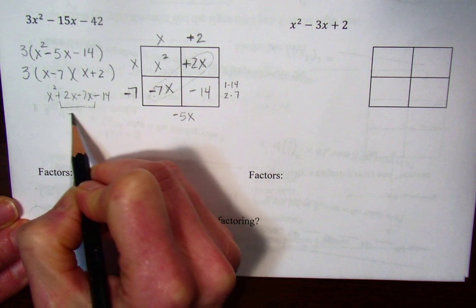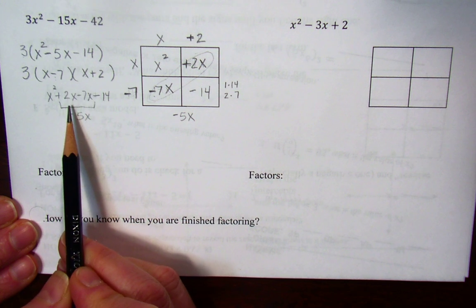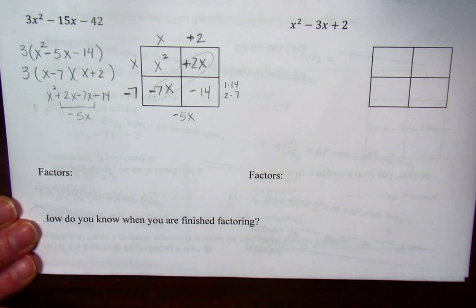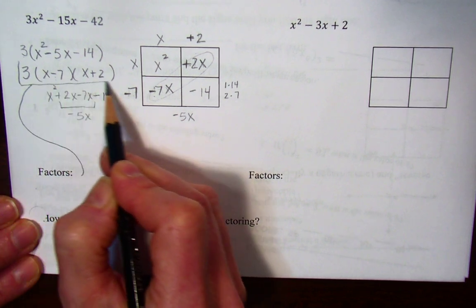And these combine to make the negative 5x that you want. But really, this double distribution is just redoing the work that you've already done in the area model. You don't have to do that. So my factors, that's this expression here.